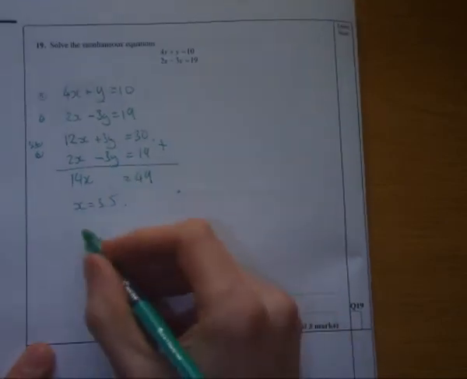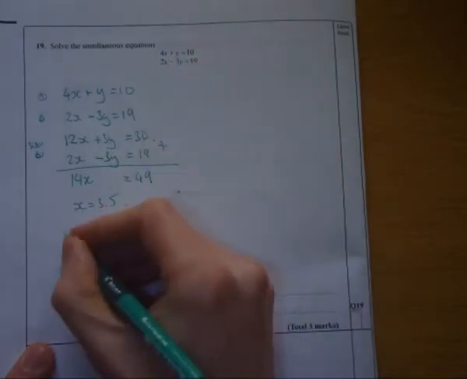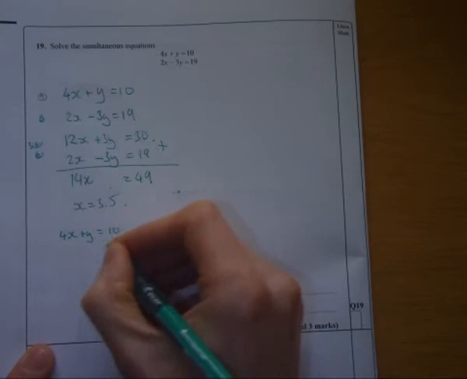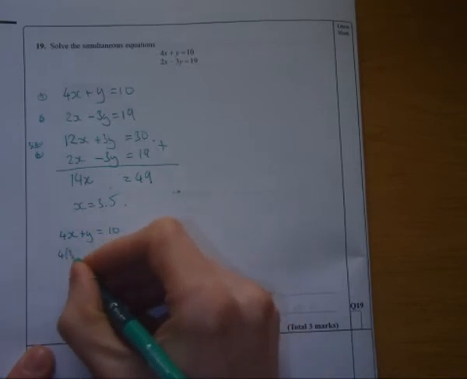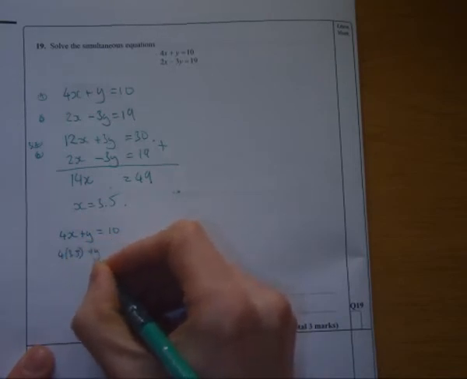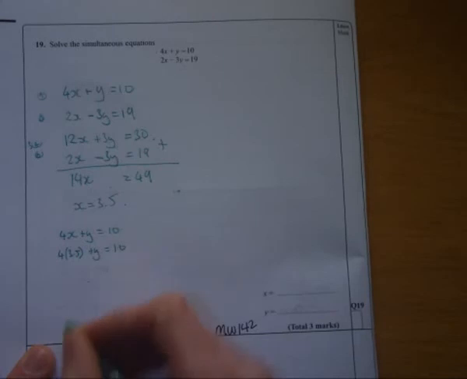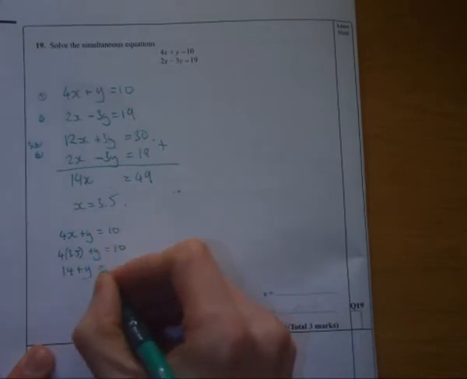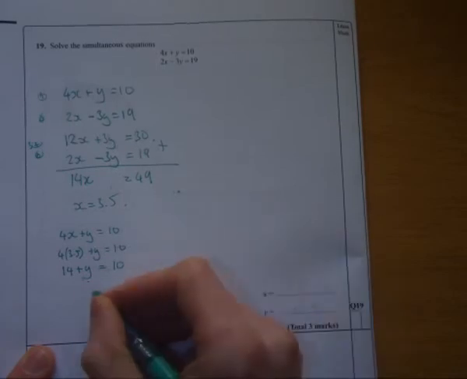I'm now going to use that value of x in this first equation again. So copy out the equation, 4x plus y equals 10. If I use that value of x, it will only leave me with the y as the unknown, so I better find it. 4 times 3.5 is 14, so 14 plus y equals 10. Y must therefore be negative 4.